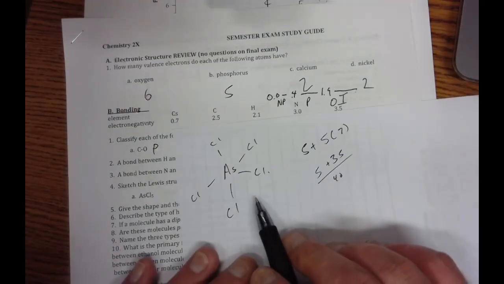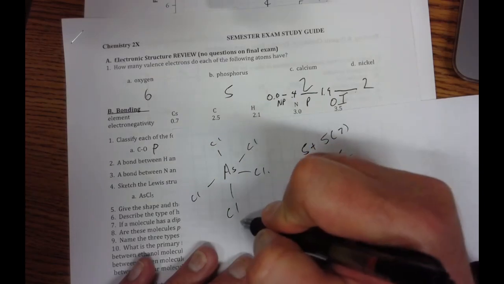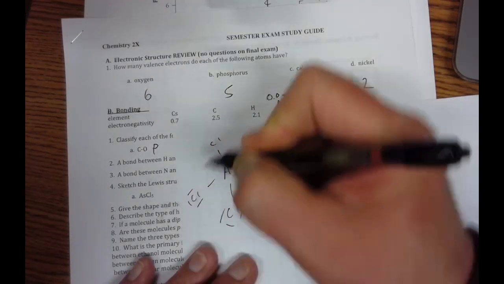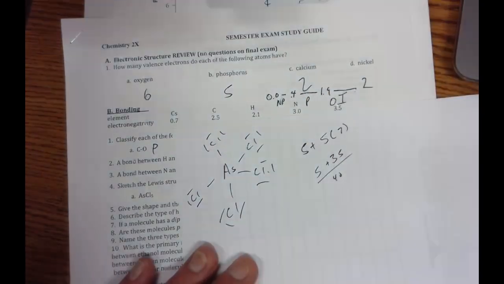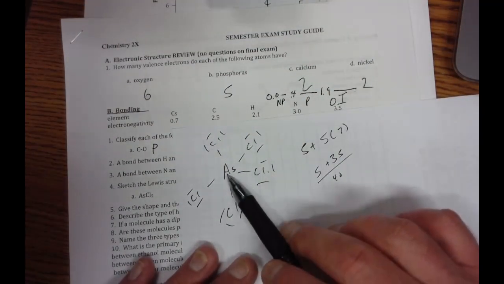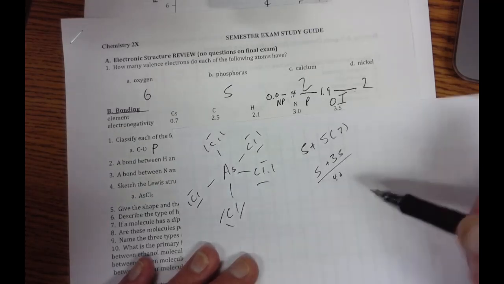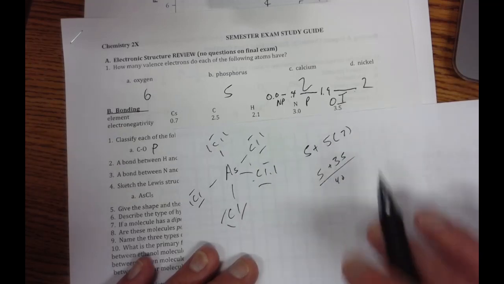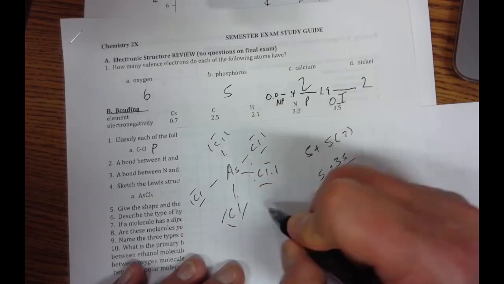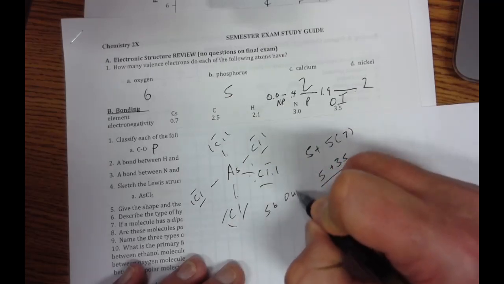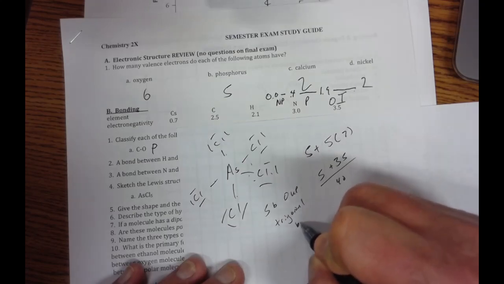So now we have to make sure we have 40 electrons in this. 2, 4, 6, 8, 10, 12, 14, 16, 18, 20, 22, 24, 26, 28, 30, 32, 34, 36, 38, 40. If we had extra electrons, they would go on the As in the middle. Extra electrons always go on the center. If we don't have enough electrons, then we would need a double bond somewhere in here. But that is AsCl5. That is 1, 2, 3, 4, 5 bonds, 0 unshared pairs. So that is trigonal bipyramidal.